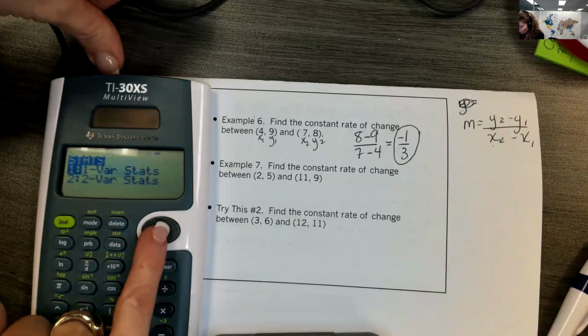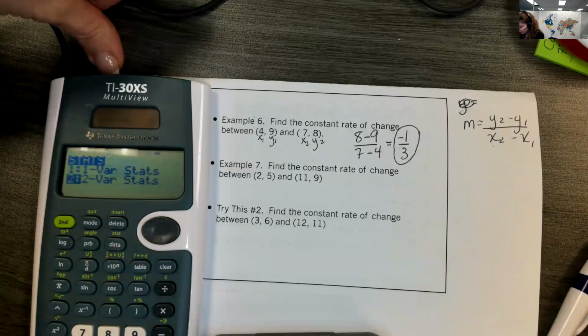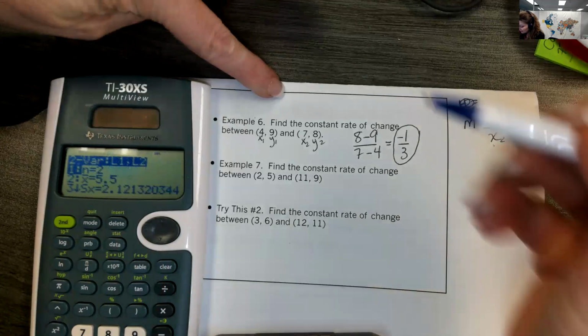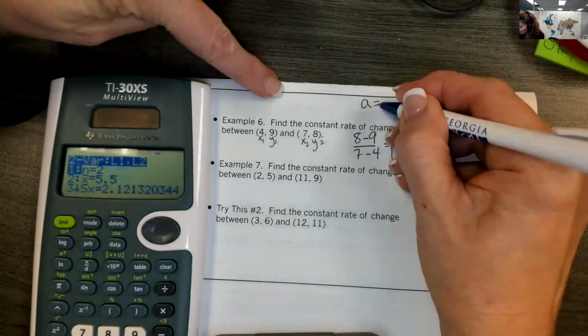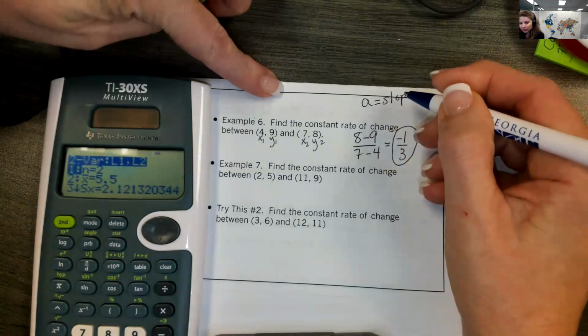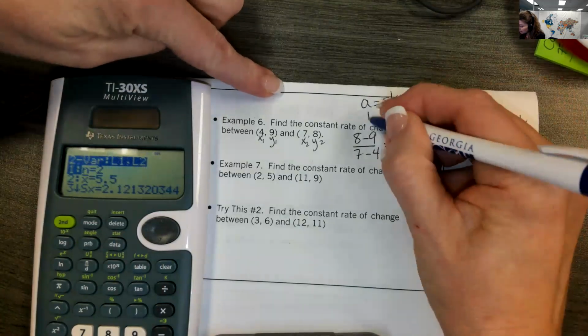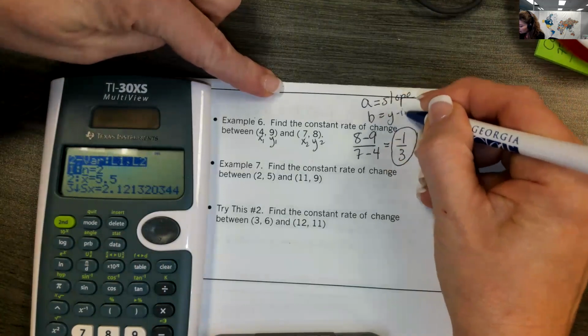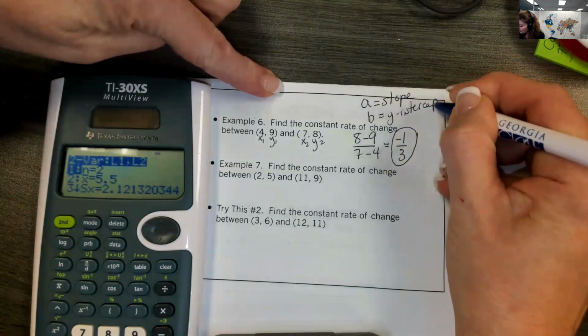I want to pick 2 variables because we are dealing with 2 variables, X and Y. Then you're going to enter through this screen. And then what you're looking for is the little letter A. Little a is slope. And as we progress through the week and we start writing full equations, B is actually our y-intercept. So you'll need that later in the week.